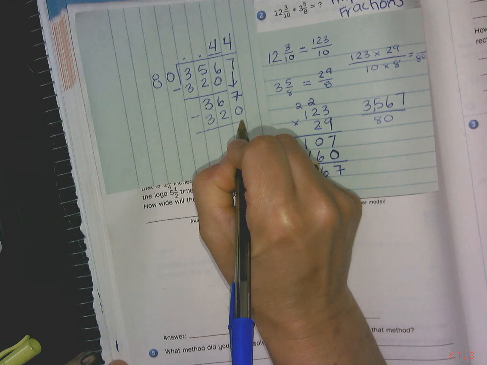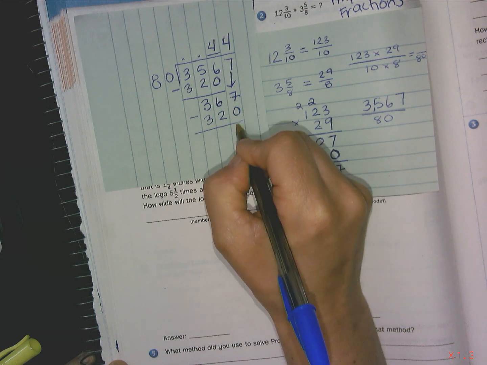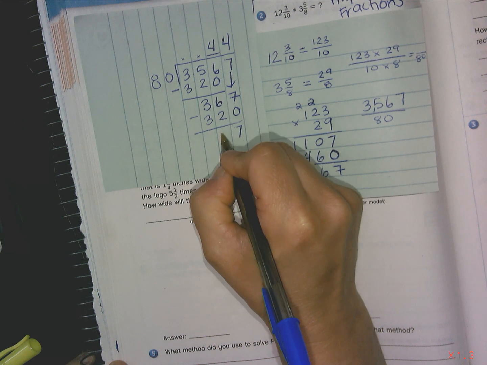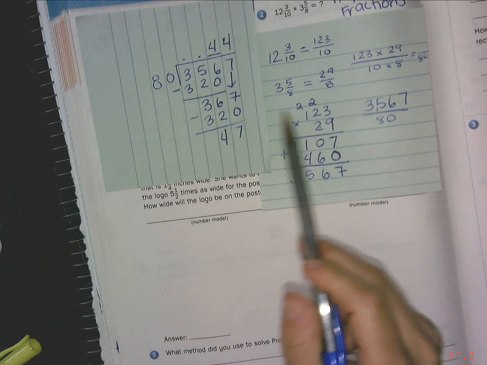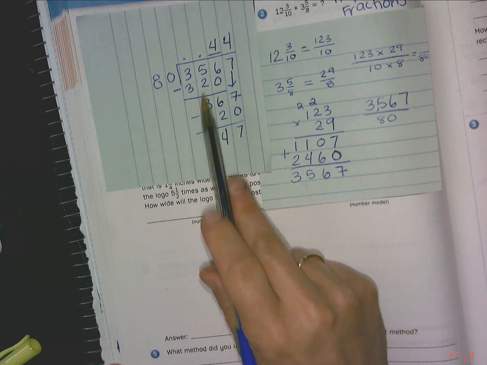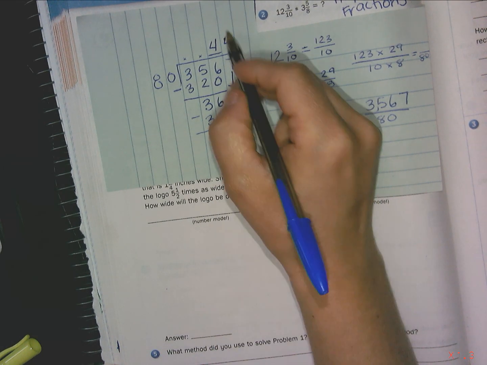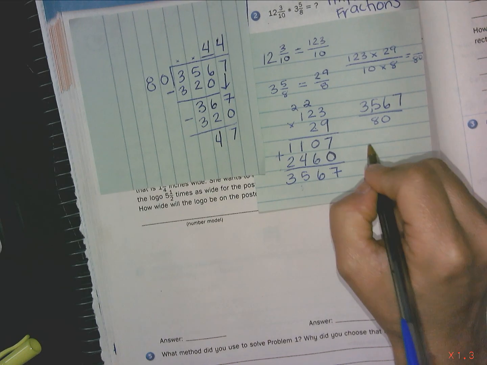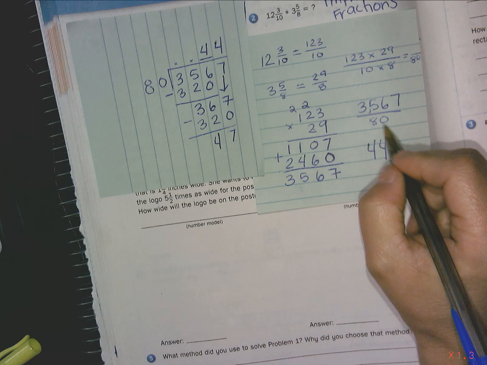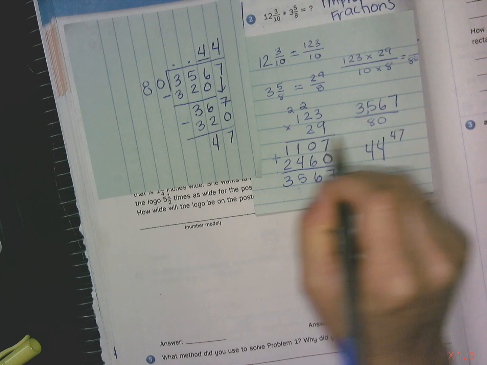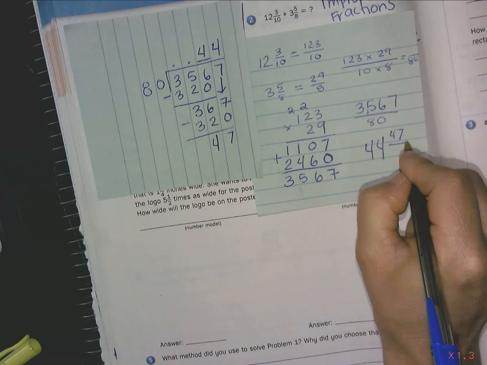Do my takeaway. 7, 6 take away 2 is 4. All right, so after all of this multiplication and all of this division, I've got a whole number of 44. My remainder is my new numerator, 47, and my denominator is 80.